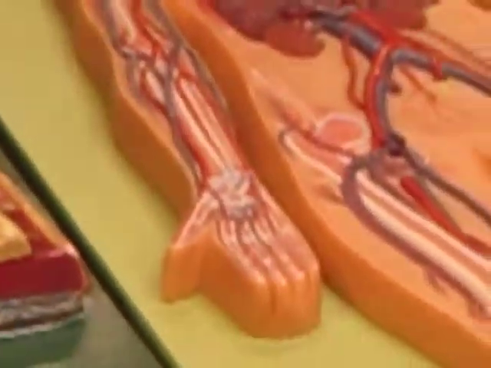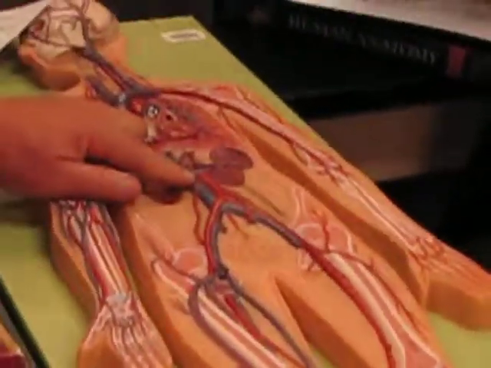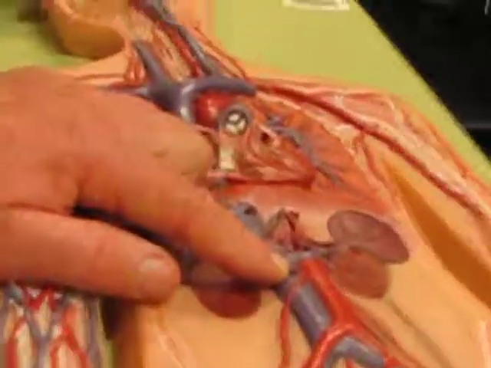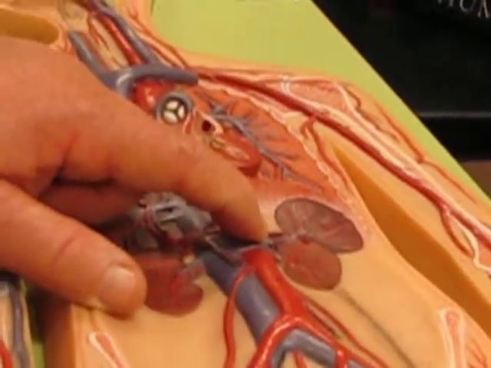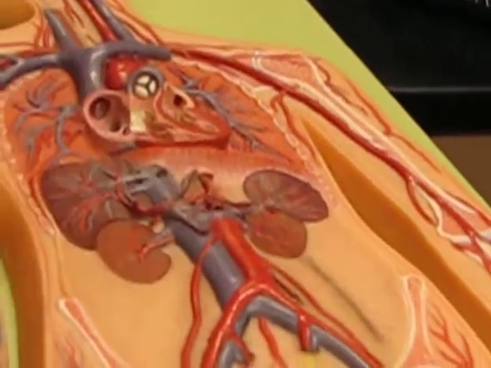Which, on this model, which one is the inferior and which one is superior? This is the superior. That one is. And this one over here that's been cut is the inferior. Okay. That's what I thought. I thought you said it reversed. I probably have said it originally.